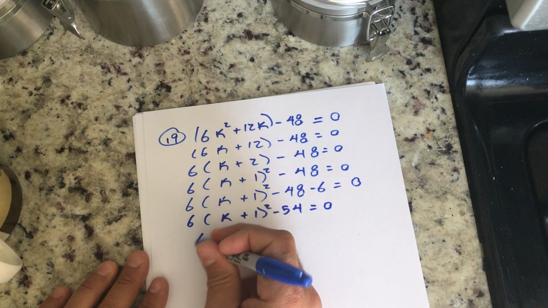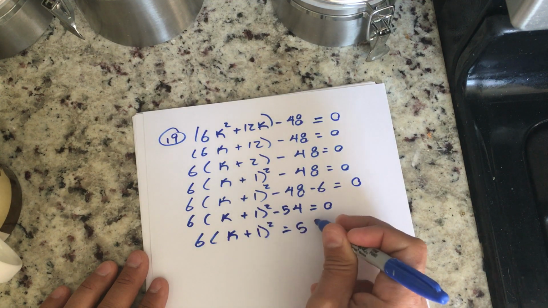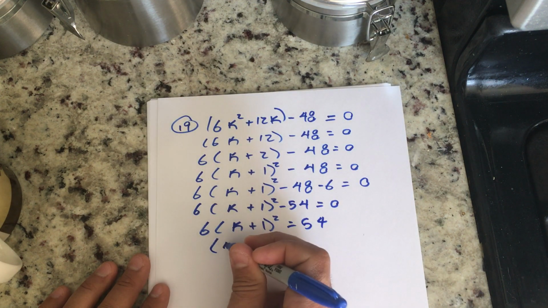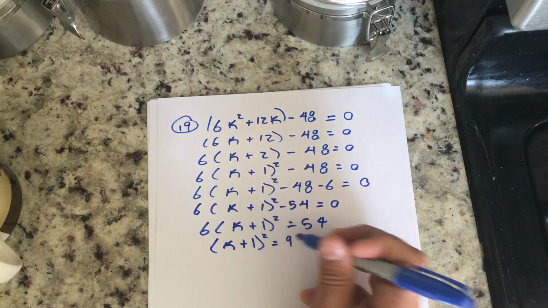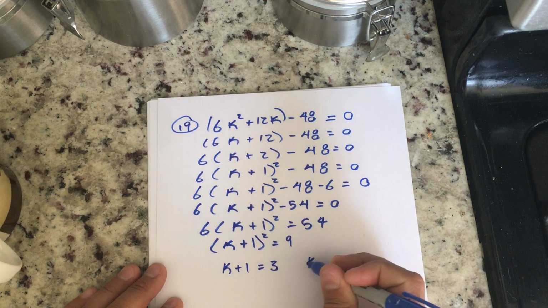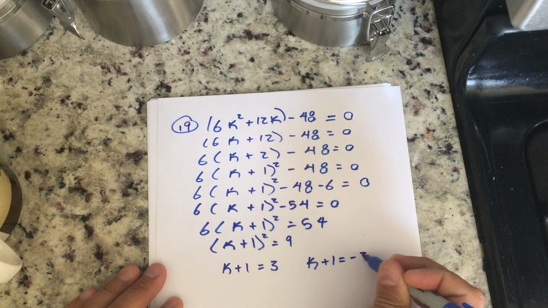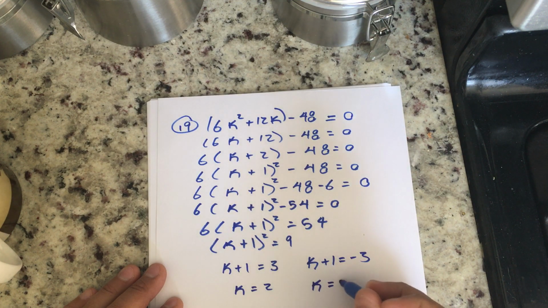I'm going to add the 54 over. I'm going to divide by 6. I'm going to square root. And I'm going to set it equal to a positive and a negative. I'm going to subtract 1. And then I'm going to put it in roster notation with the smaller number first.